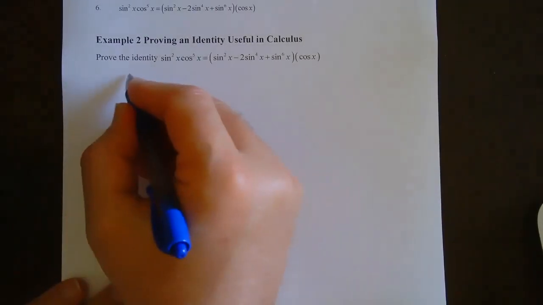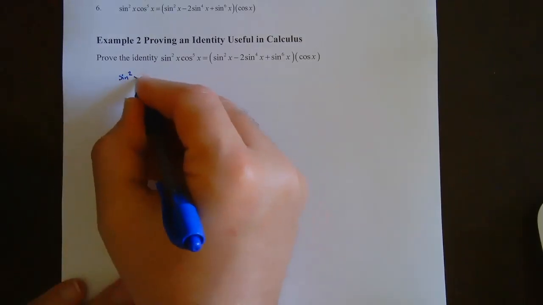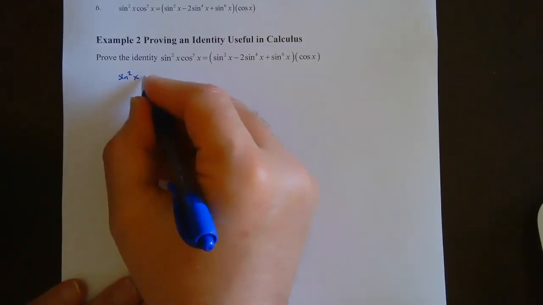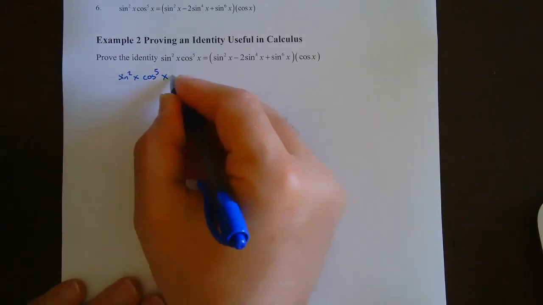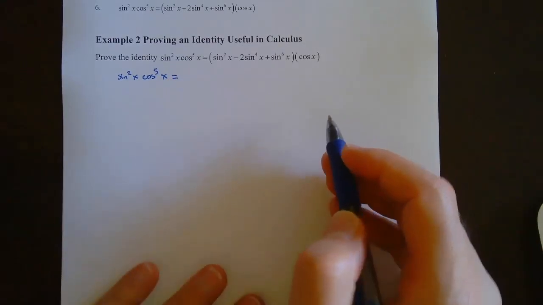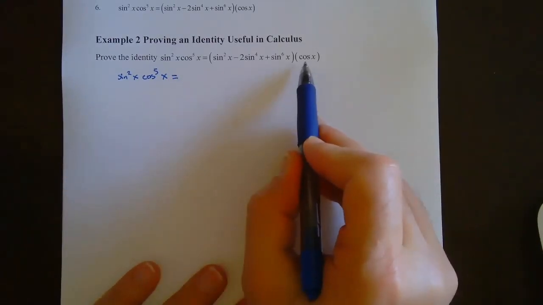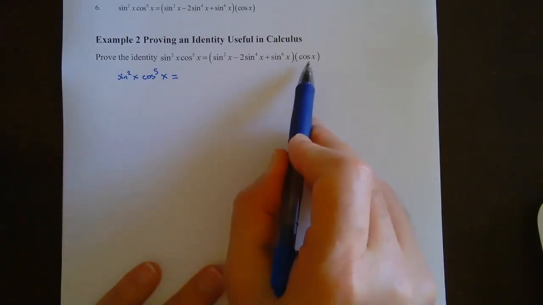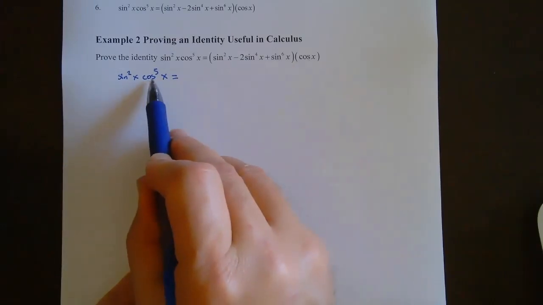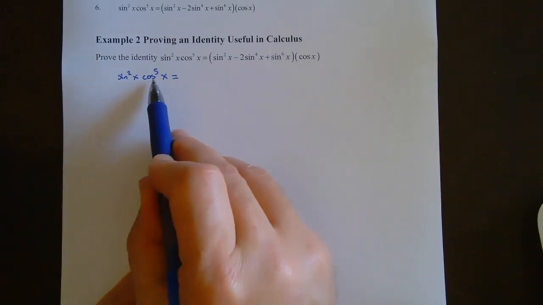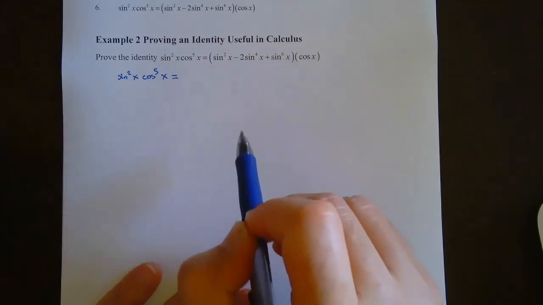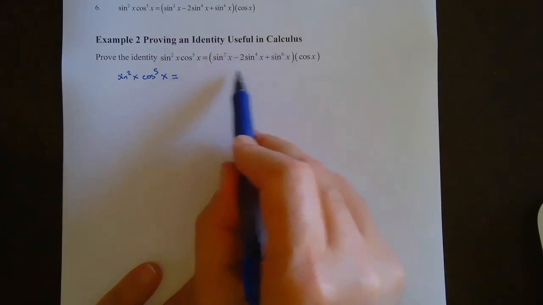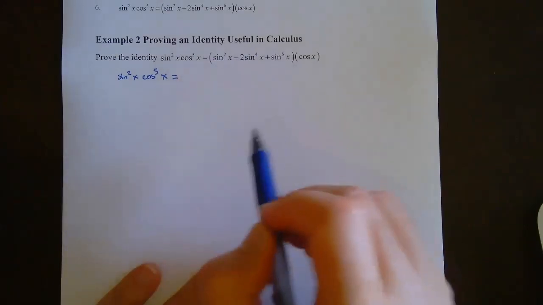So let's just start. Write sine squared x cosine to the 5th x is equal to, okay. Right off the bat, I have a cosine x here, and that's one of these. So I'm going to need 4 more of them. I'm going to need to multiply this one by 4 more cosine x's, so somehow I'm going to have to get cosine to the 4th x out of this.